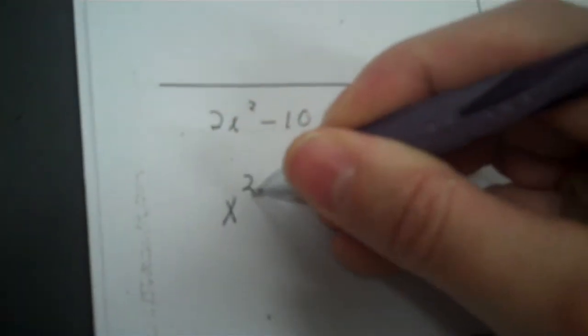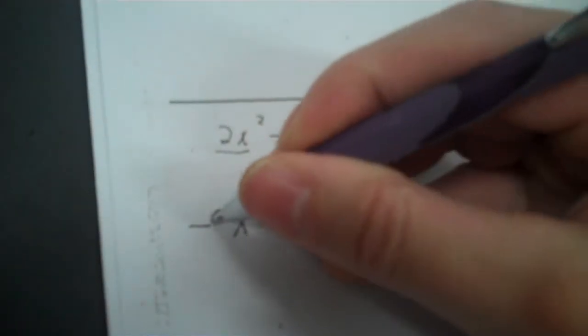Okay, this one. X to the second is your highest degree, but you have 2 of them. So you combine the coefficients. 2 minus 10 is negative 8.